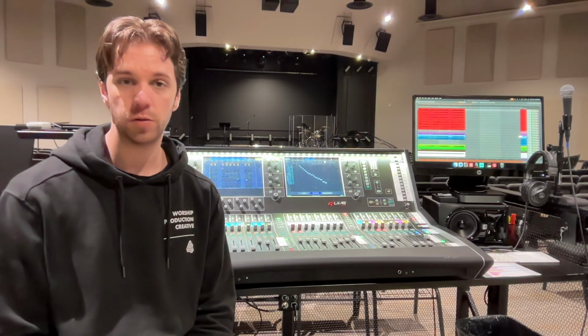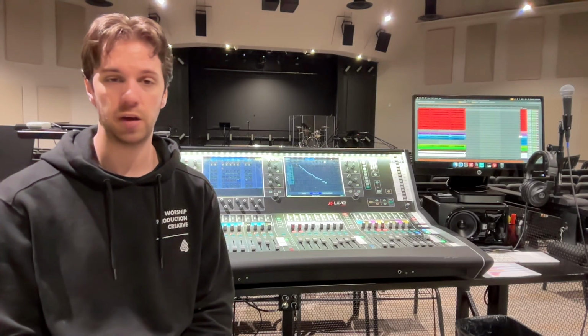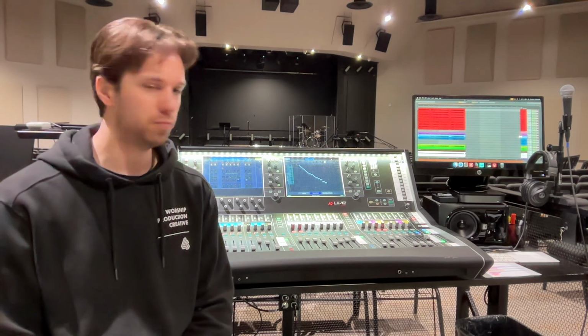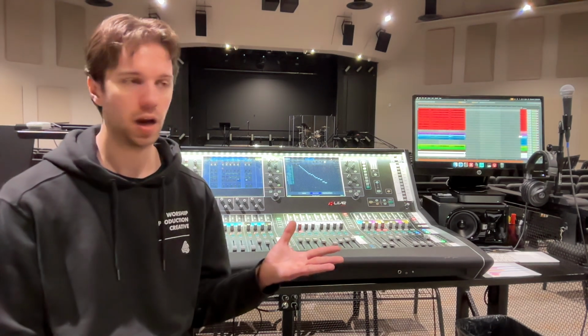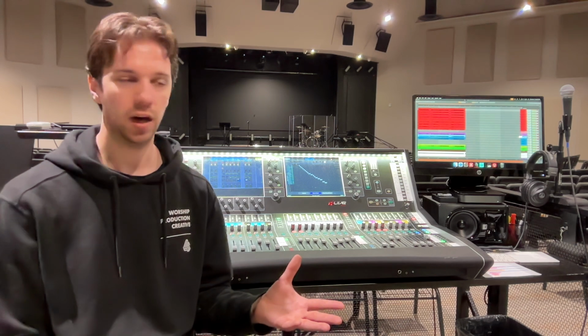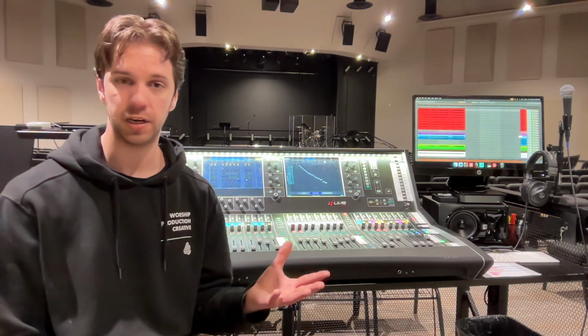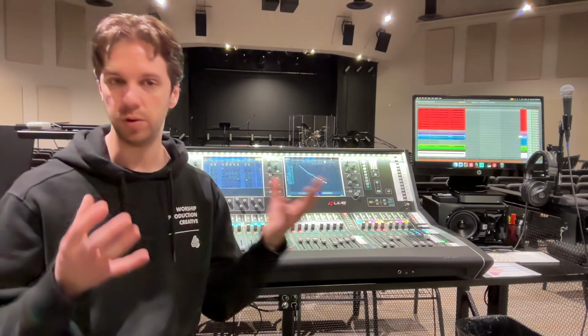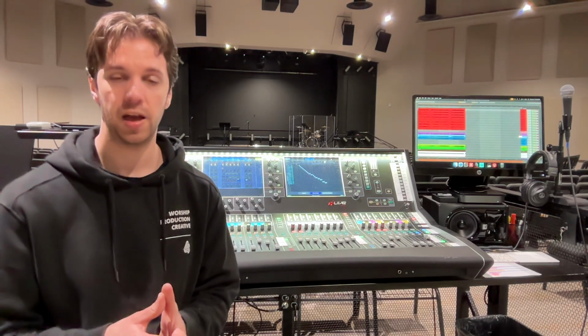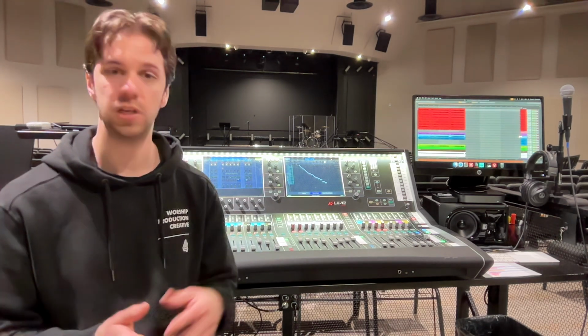Hopefully that answers the first question of what does virtual soundcheck do? And maybe by talking about that, it kind of answers the second question a little bit. But I will go back to the second question again of what components do we need to make virtual soundcheck happen, to be able to use it, to be able to implement it?